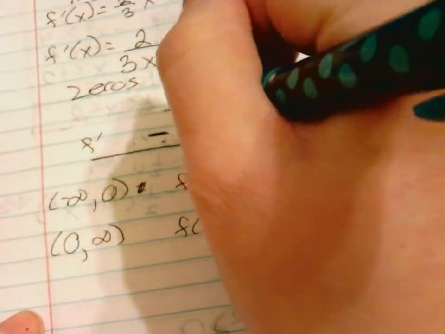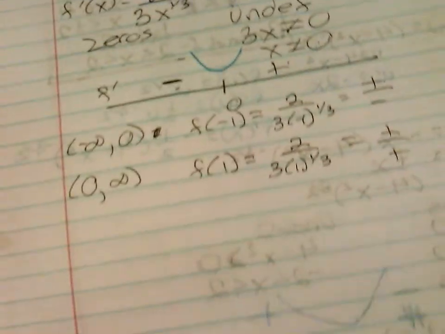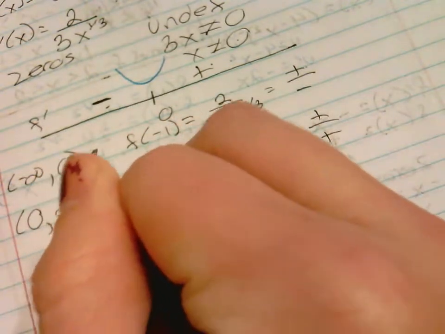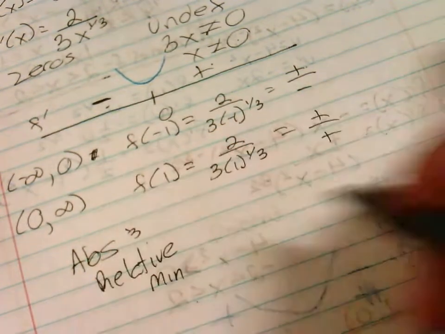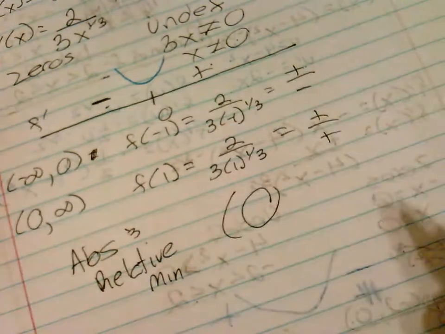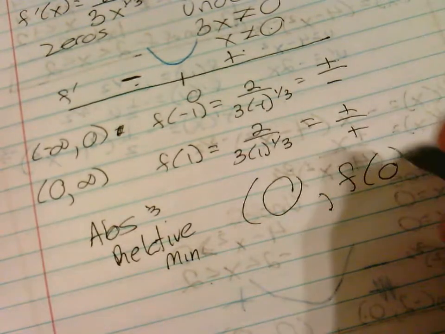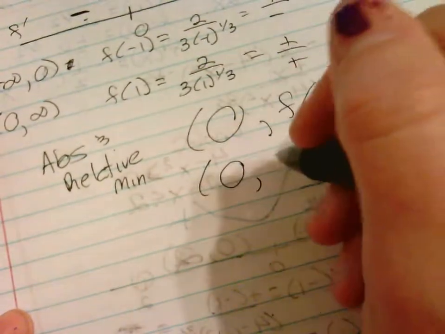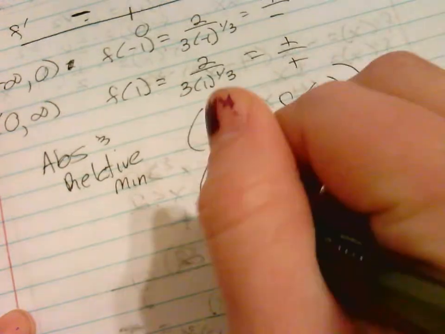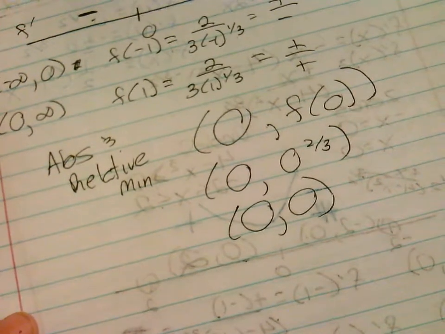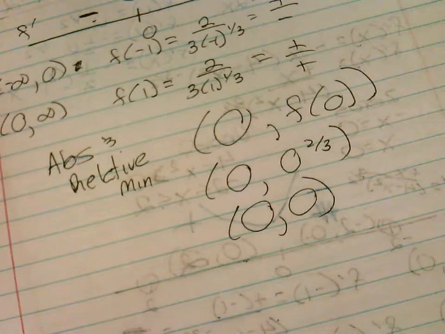Okay? So it's going to be a minimum. So you're going to have an absolute and relative minimum at, well, 0. Now we're going to find the point. So to find the y value, we put it into f of 0, which is the original function here. So you have 0 to the 2/3, which is 0. So the point is 0, 0. Okay, and there you go on that one. So that is the extreme value theorem.